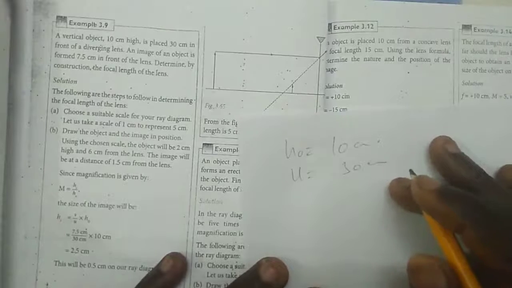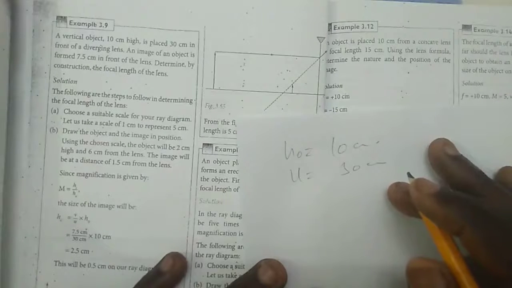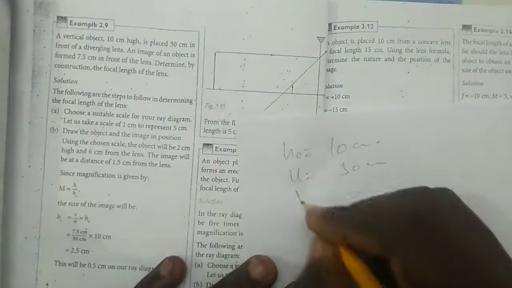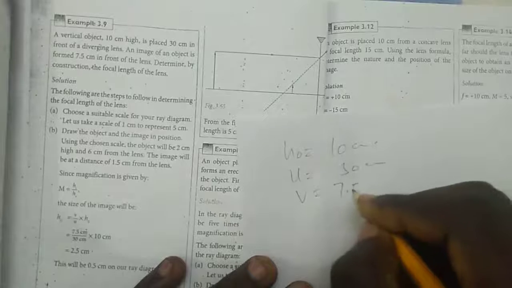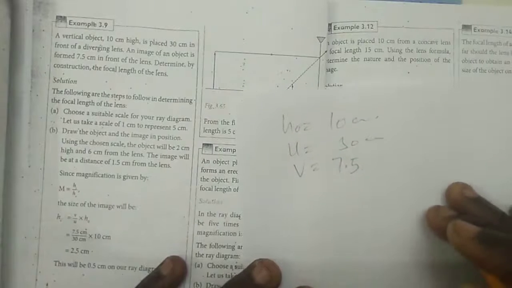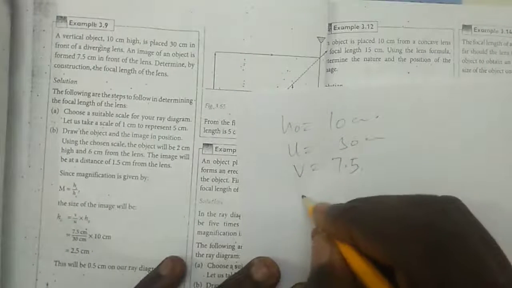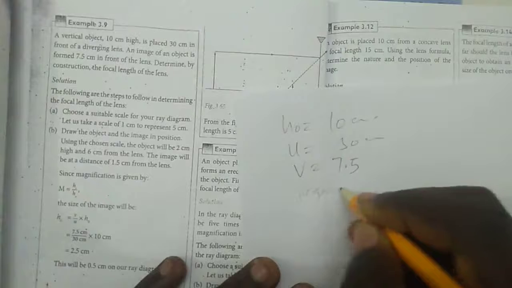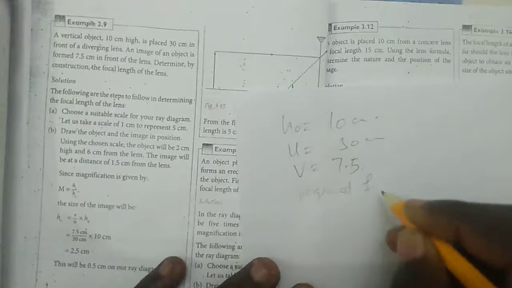An image of an object is 7.5 cm in front of the lens. Image ni 7.5 cm in front of the lens. V ni 7.5 in front of the lens. Determine by construction the focal length of the lens. Required F.